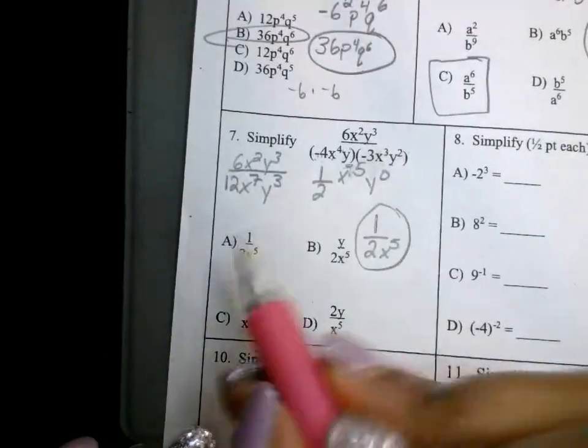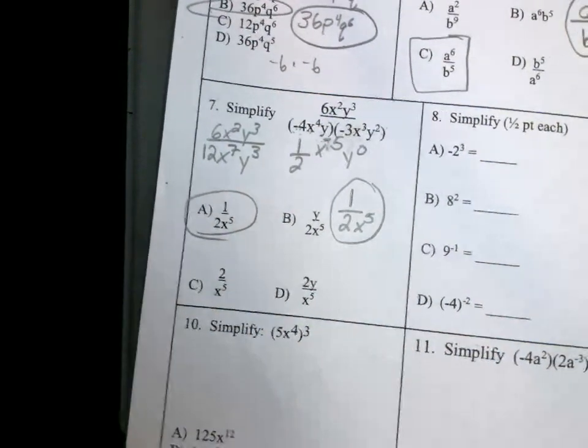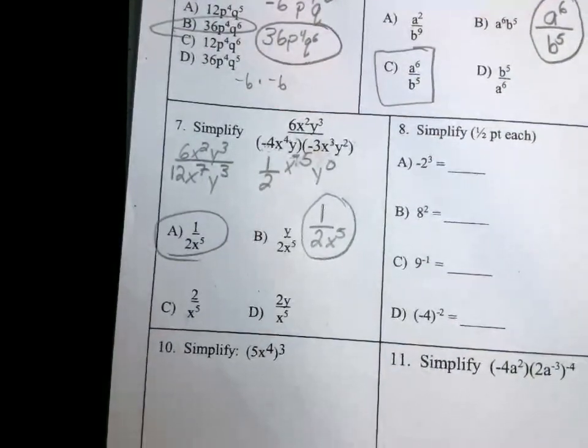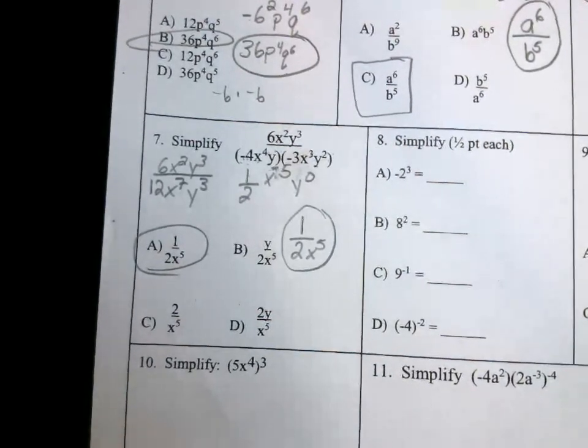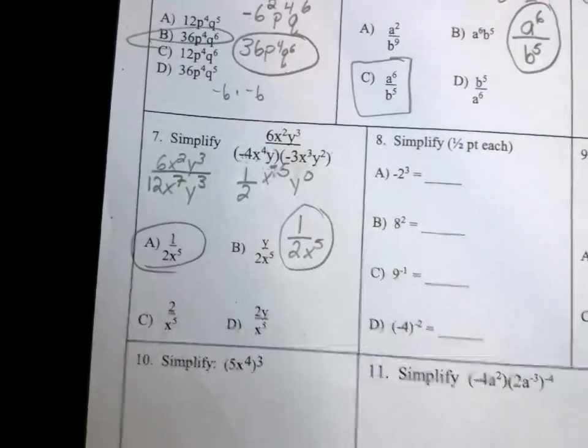What answer choice is that? How did you get Y? Oh. Okay. Y to the 0 power is 1, y'all. Y to the 0 power is 1.